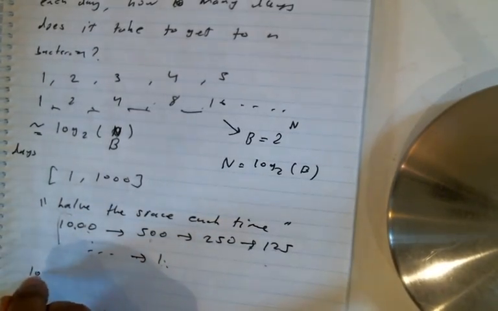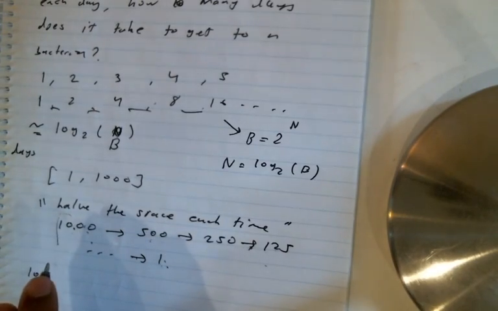It's just log base 2 of n, which is the input size, or the largest number guessed in the interval.